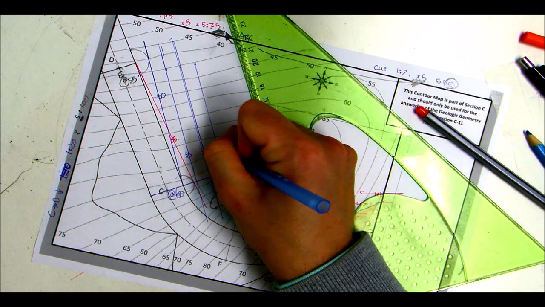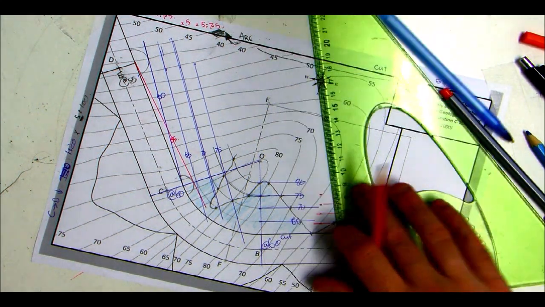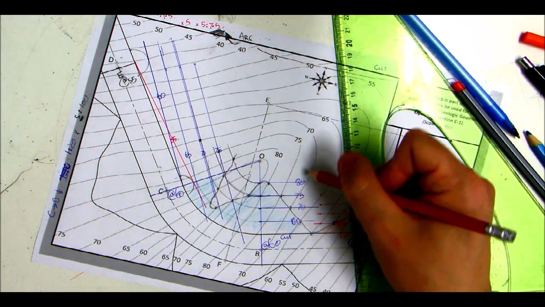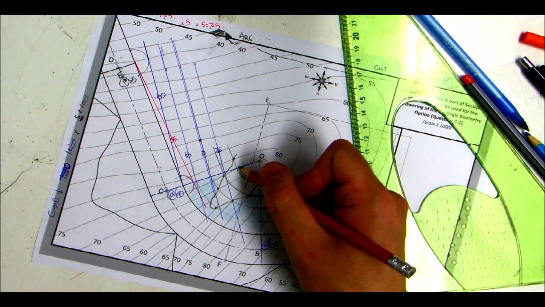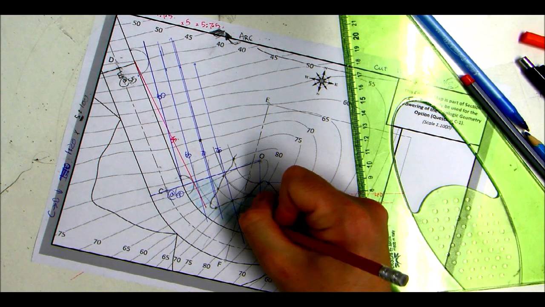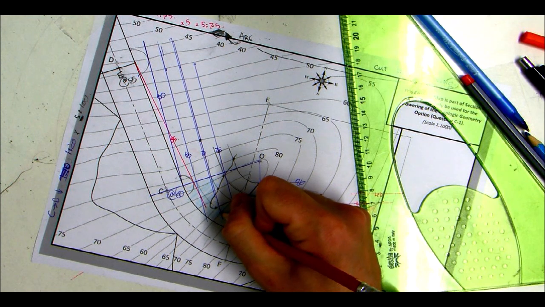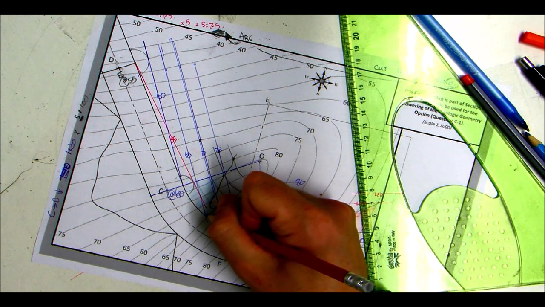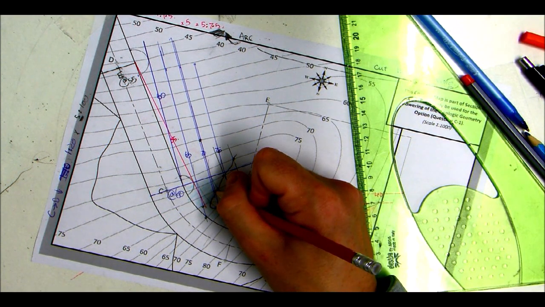Put in my dots. So where do those lines meet the corresponding contours? So 75 hits 75 here. 70 hits 70 there, and 75 this way. So it hits here and there, and here, and then back to here, and then to here, and back to there.